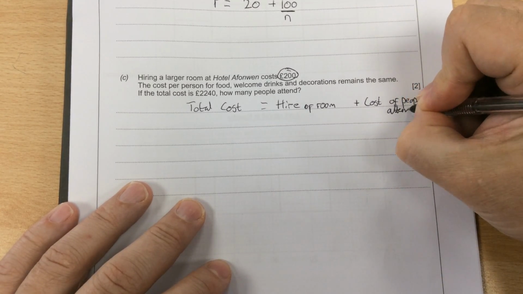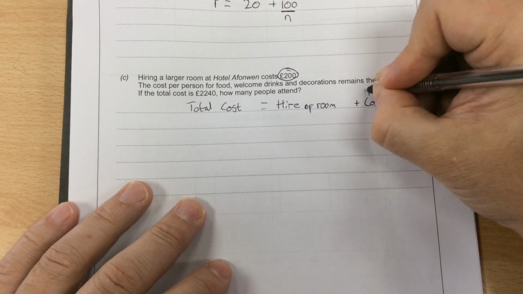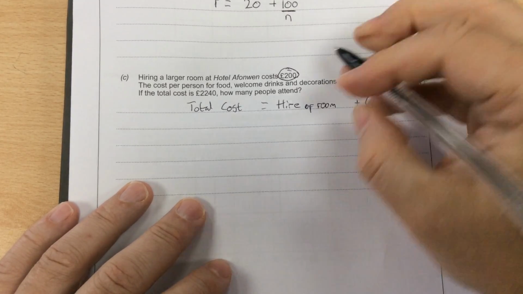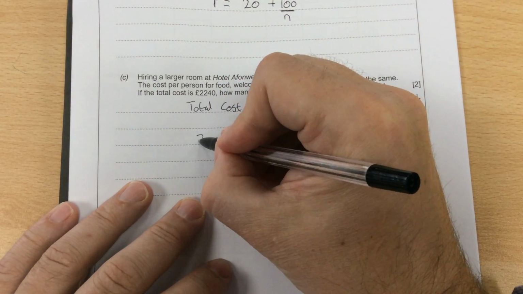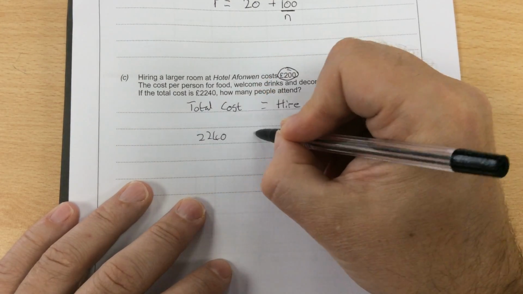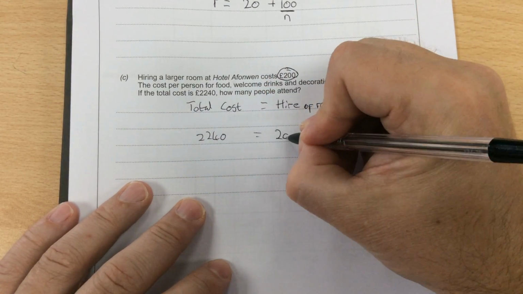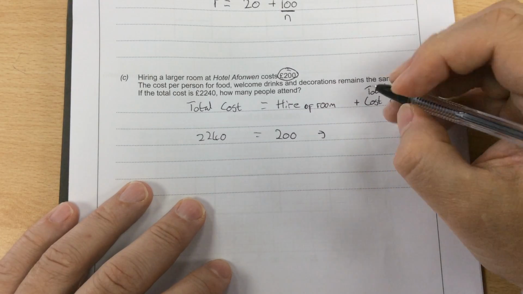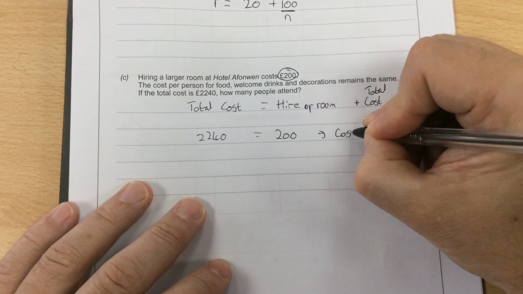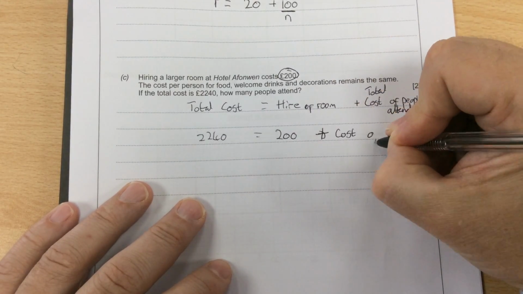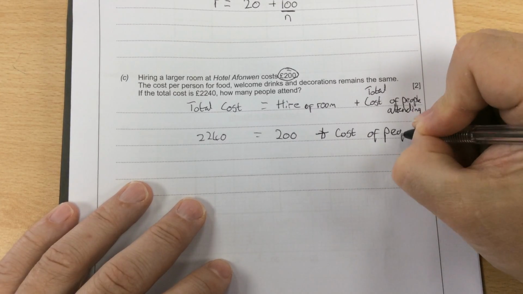So I'm going to work out the cost of the people attending. So if my total cost of the whole thing is 2,240, the hire of the room is 200. So this bit here, the cost of the people, is then going to be taking them away.